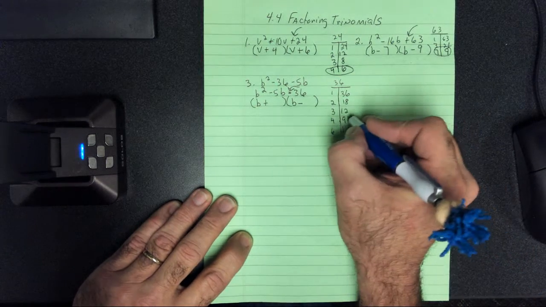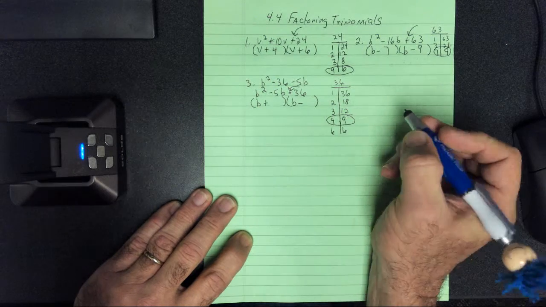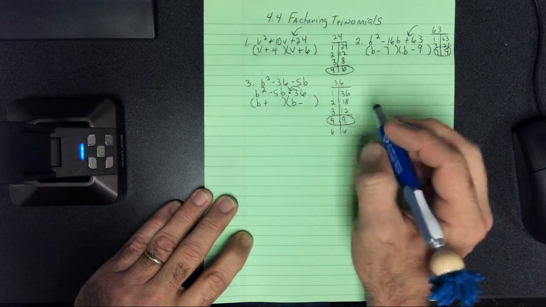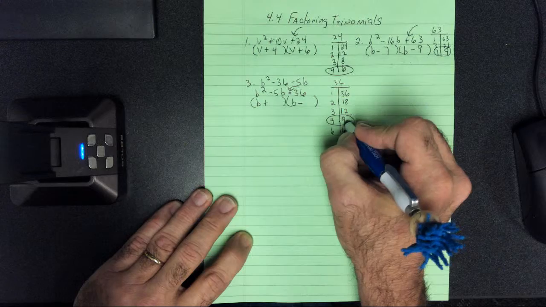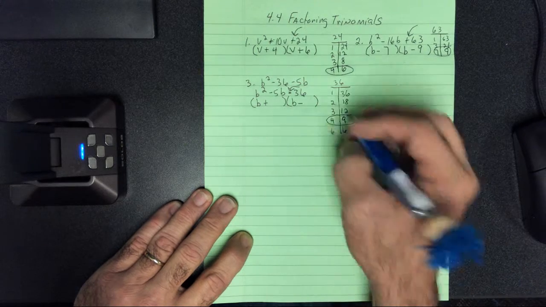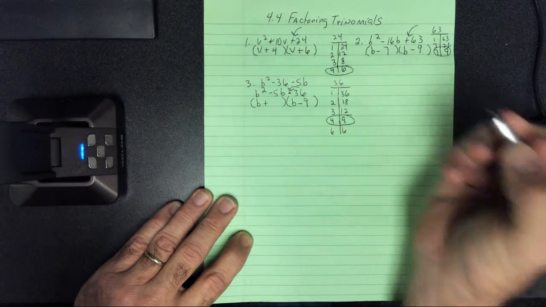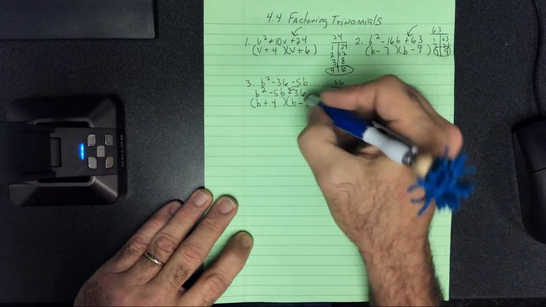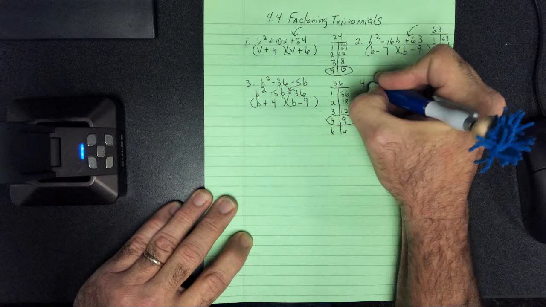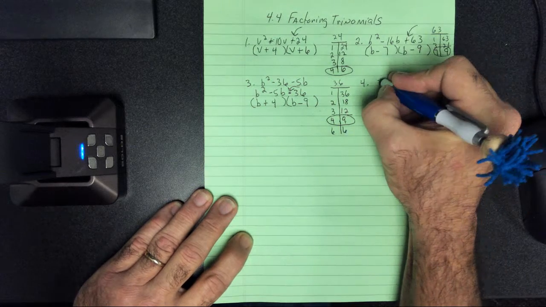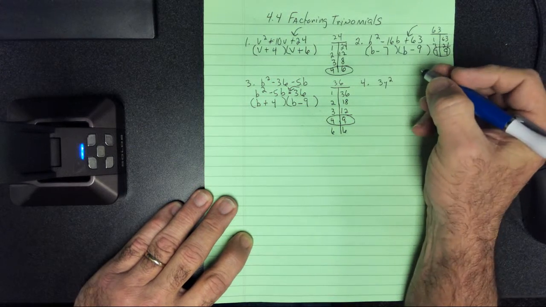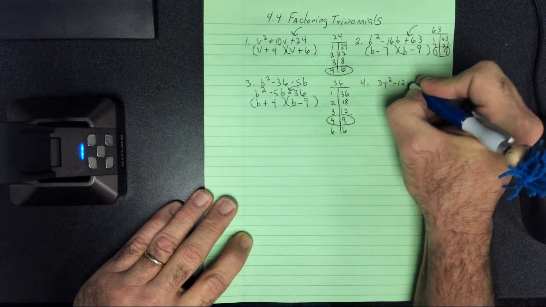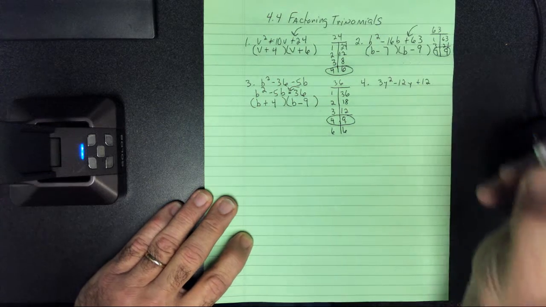So the numbers that subtract to get 5 are 9 and 4. Now, since they're unlike signs, the larger factor 9 will have the same sign as the middle number. So since the middle number is negative, the 9 will be negative, and the 4 will be positive. And then we're done.